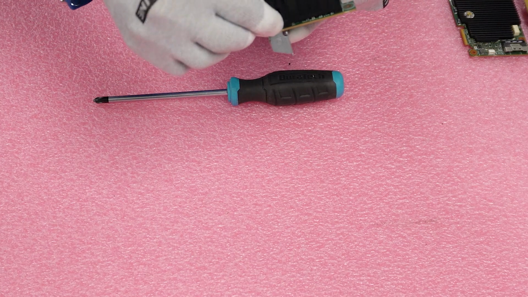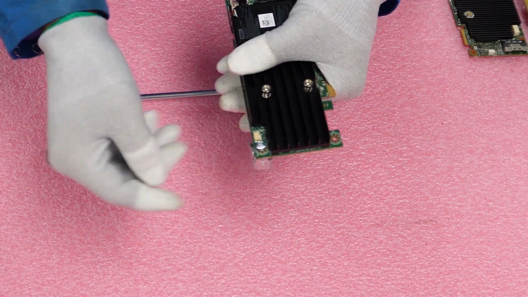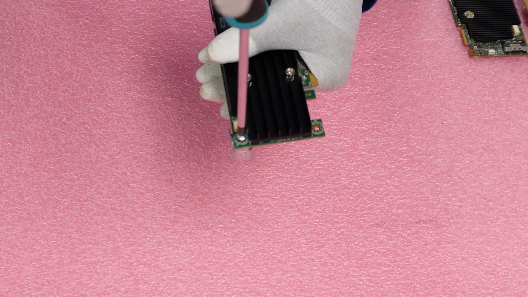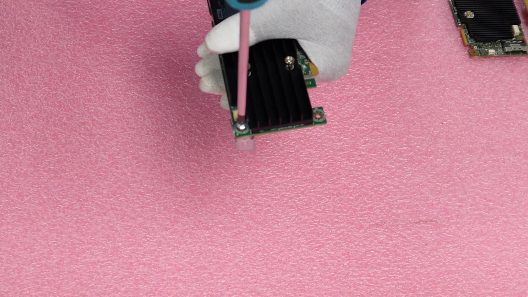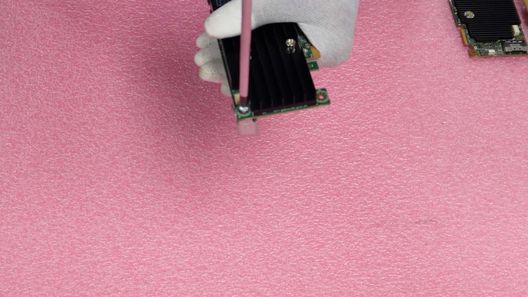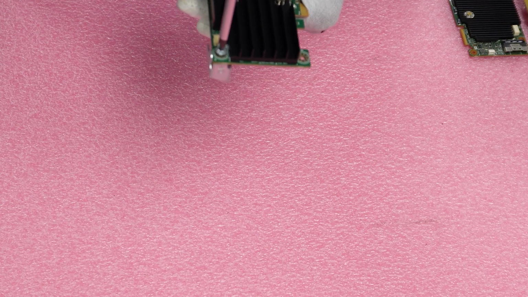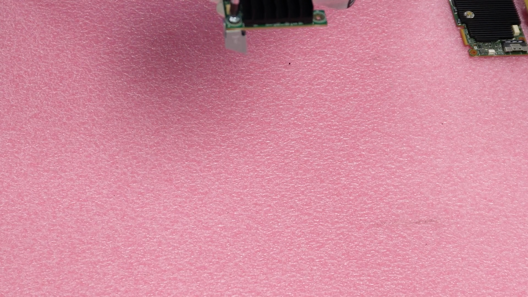So go ahead and get that screw attached to it, and just be as gentle as possible so you don't damage that RAID card. It may take a couple more screw turns, just making sure that it's secured and tightened enough. Don't over tighten it or else you might break that RAID card. So just be as gentle as possible.